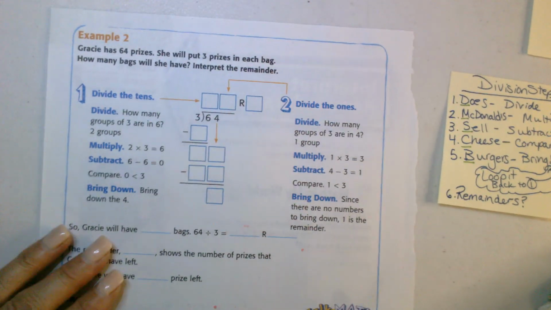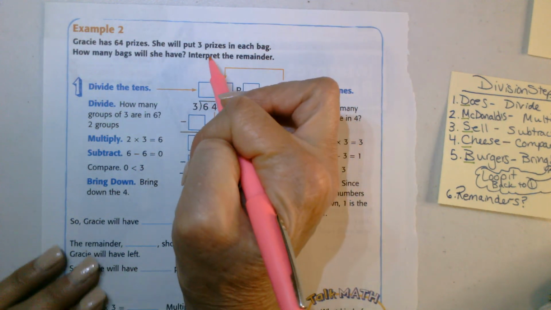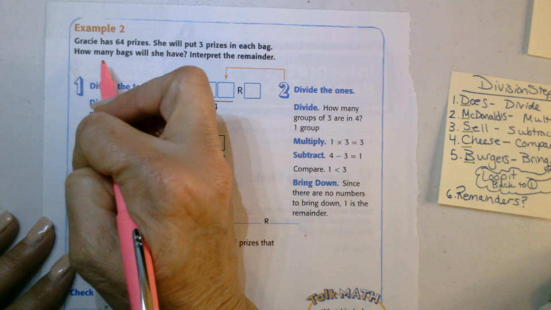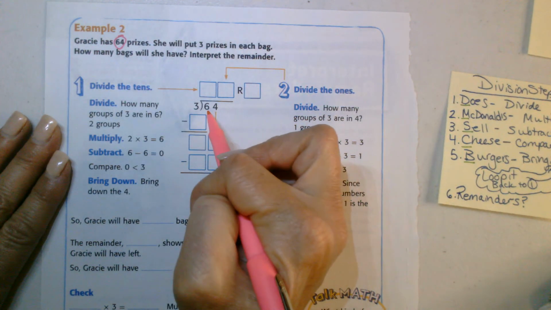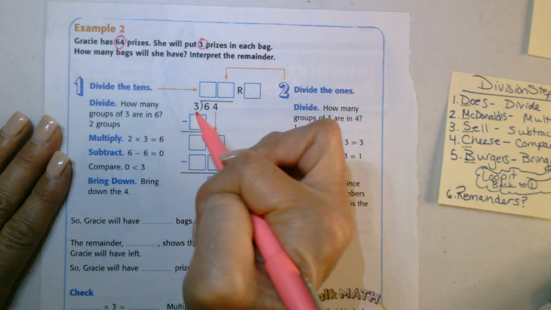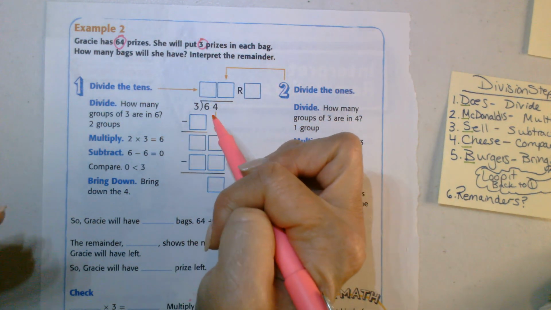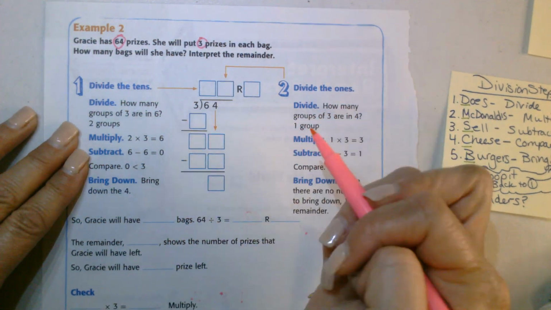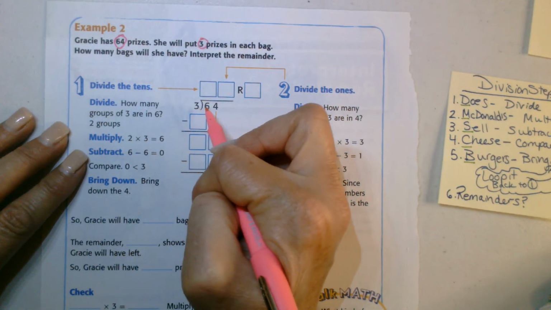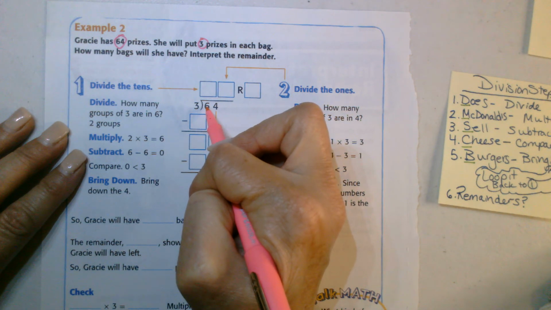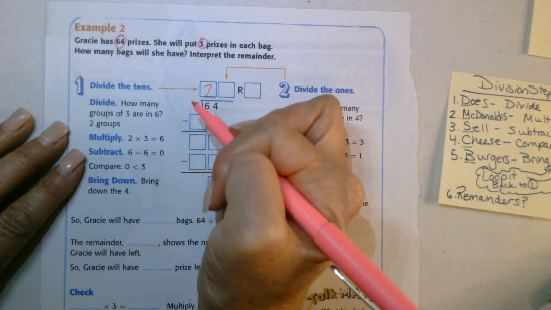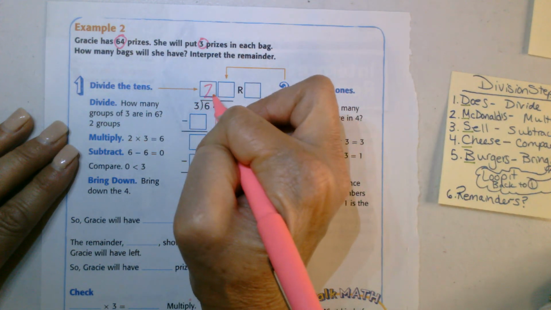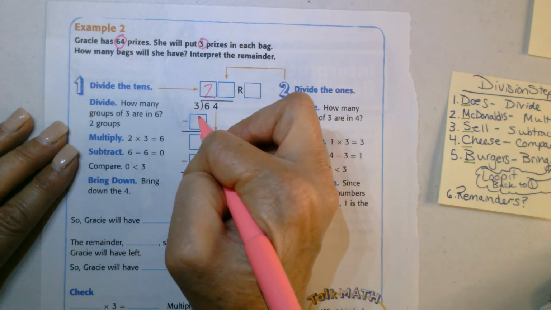Okay, let's take a look at example number 2. Gracie has 64 prizes. She's going to put 3 prizes in each bag. How many bags will she have? Interpret the remainder. So there's 64 prizes that she's going to put 3 in each of the bags. Maybe she's making birthday bags or something. So we start by dividing 3 into 6, or into 60. How many groups of 3 are in 60? There are 2, or 20, because we're in the tens place. 3 times 2 is 6.